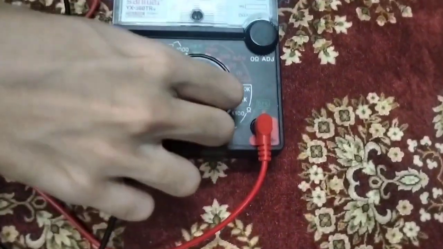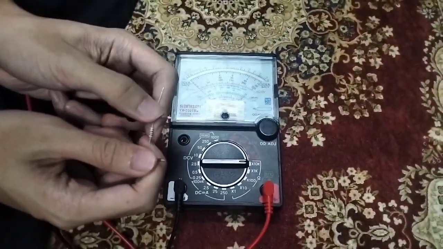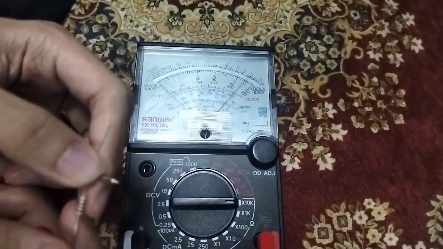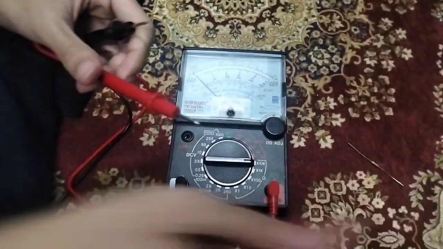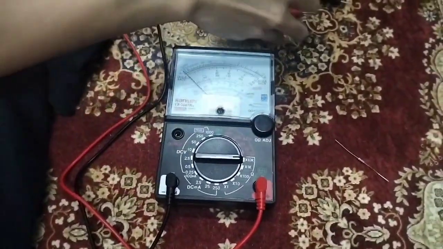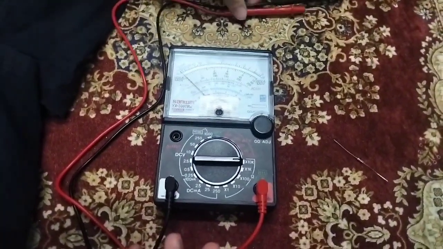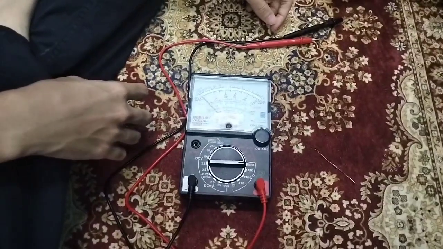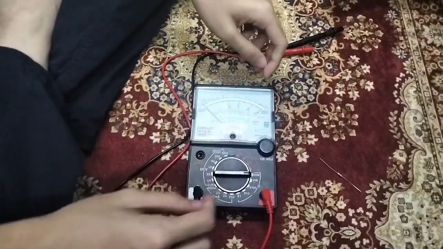Alright. As you can see, the needle is reacting to the resistor. Actually, I want to show you guys how to measure current, but unfortunately, we don't have the right instrument for that. So I'll need to show it to you guys next time. So what precautions do we need to take? Right, thank you for reminding me.